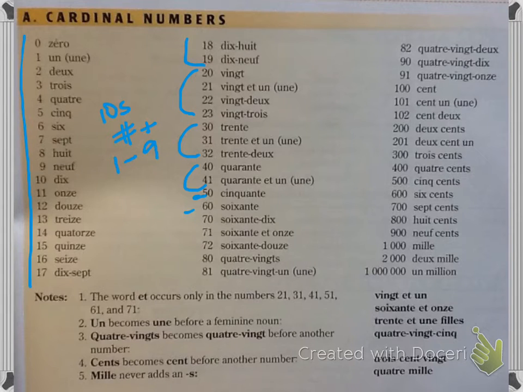Remember the 70s and the 90s, okay? It's the tens number and 11 through 19.